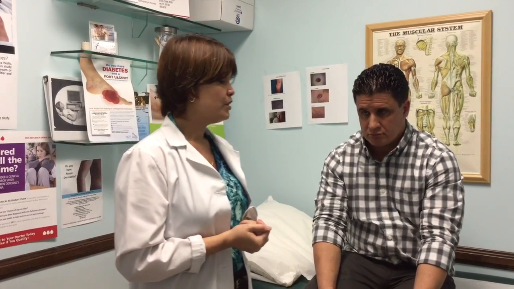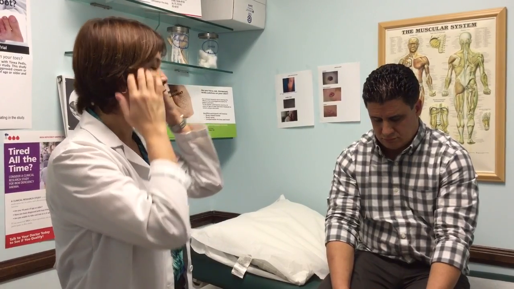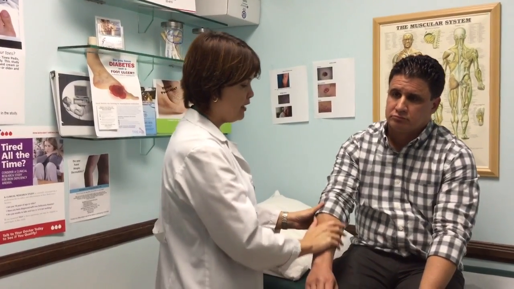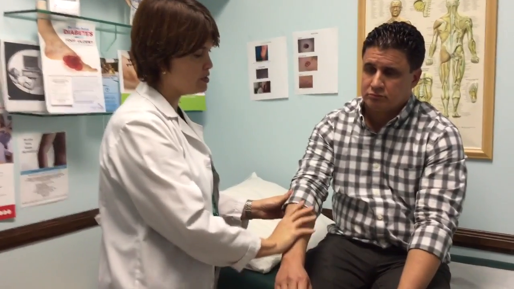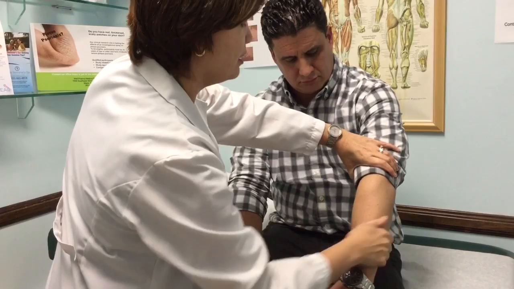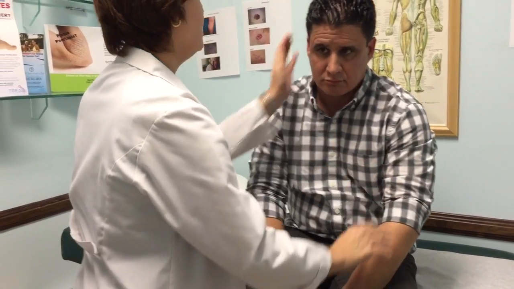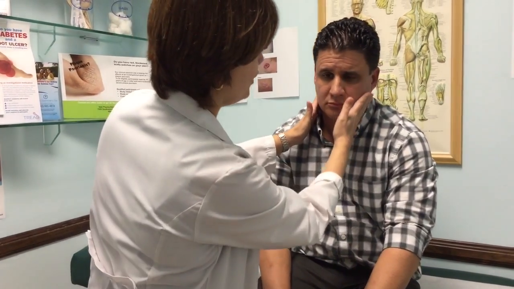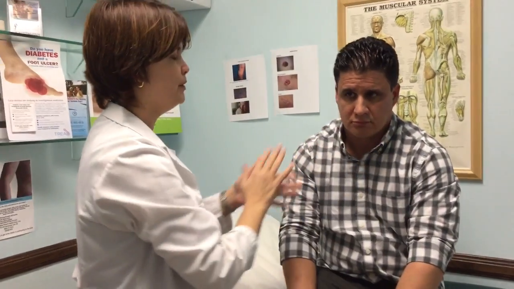In regards to palpation, we're going to be looking for any moisture, texture, temperature, turgor, and mobility in the skin. This is important because we're going to palpate first to see if there is any type of dryness in the skin. There is nothing here. This is okay. There is nothing here in the face. There is no dryness or anything like that.